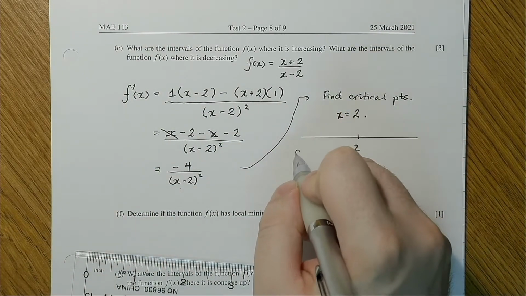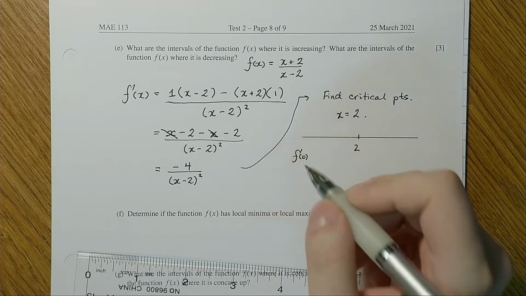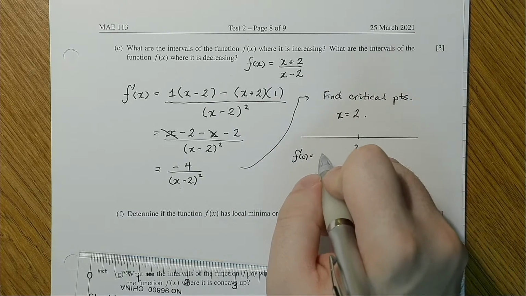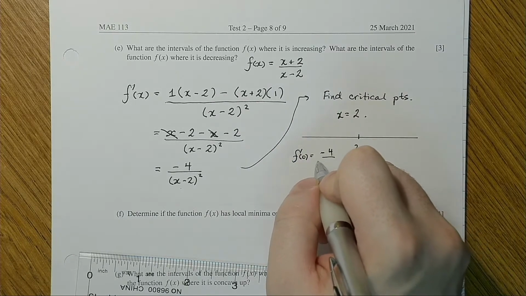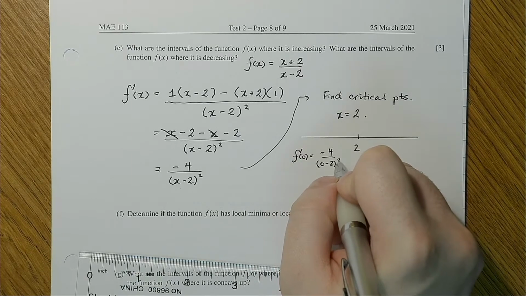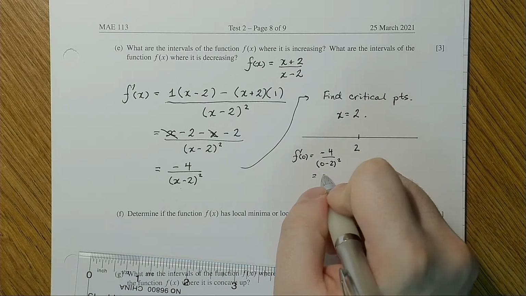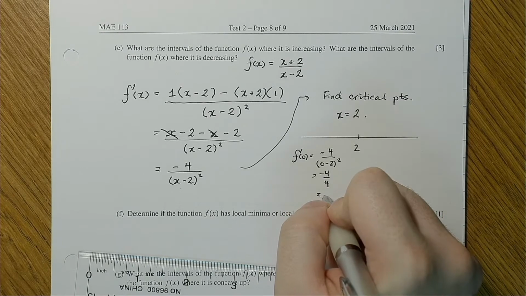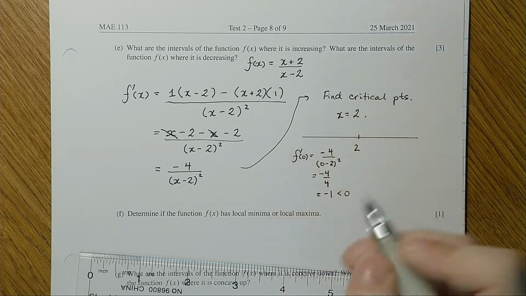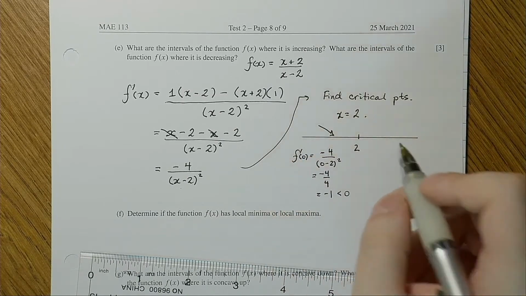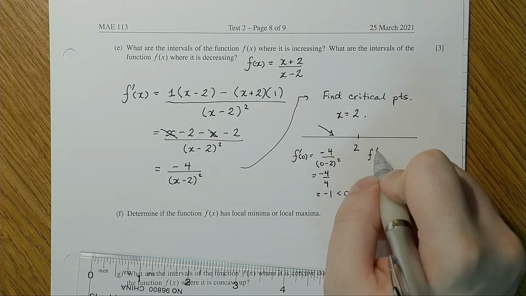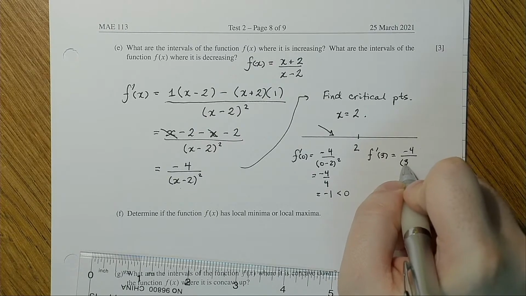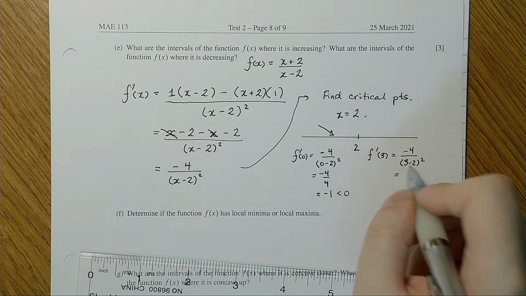I can do a quick test of my values, a test value of the derivative here, just to see what the sign is. So I have minus 4 over 0 minus 2 squared, which means that I have minus 4 over 4, and that is minus 1, which is less than 0. So that means that this is decreasing. And over on this side, I'll pick, say, 3, and that's minus 4 over 3 minus 2, squared.